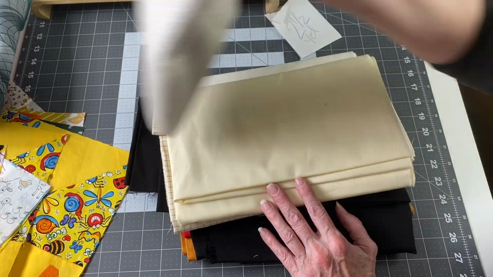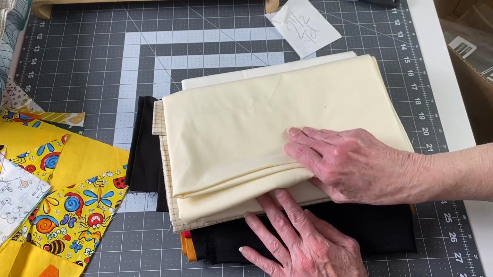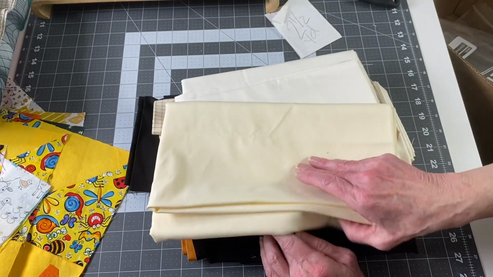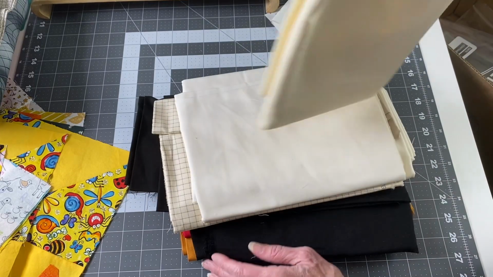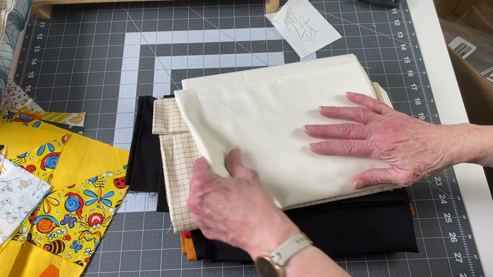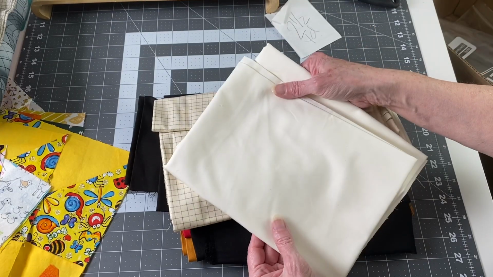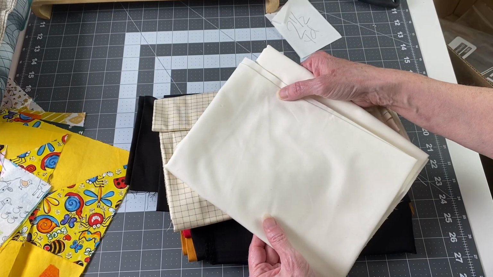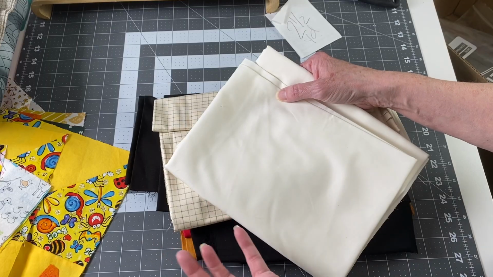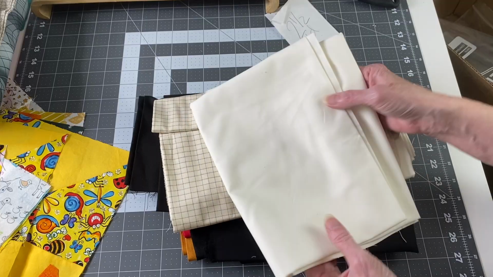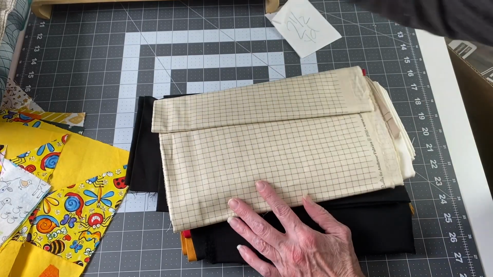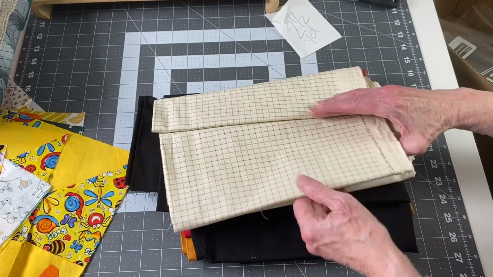This is going to facilitate so much. It's a huge gift, and it's going to make my life easier as we move forward with this. It takes away so much worry about how to actually get from just having some blocks to finishing them, getting them on the long arm, and then getting them into the children's hands. This is fabulous.